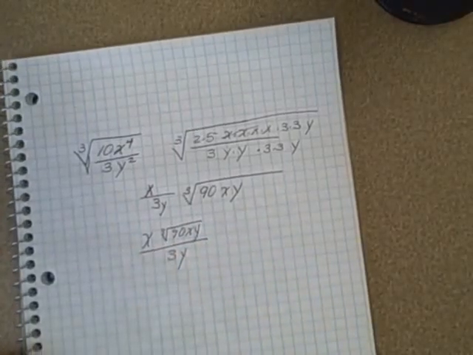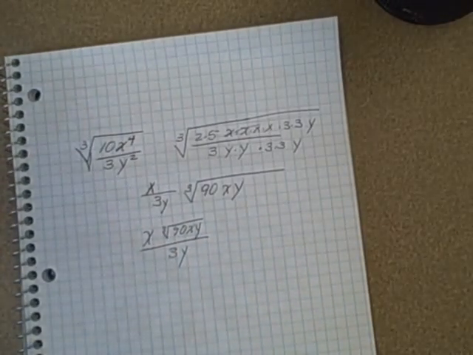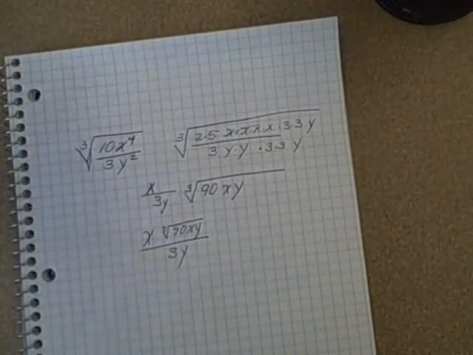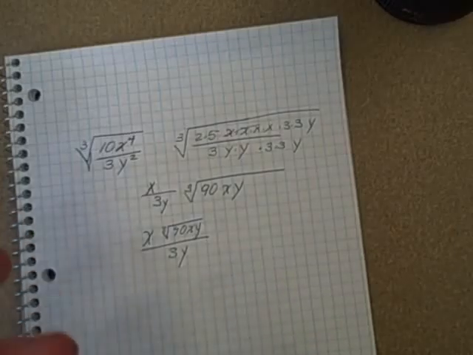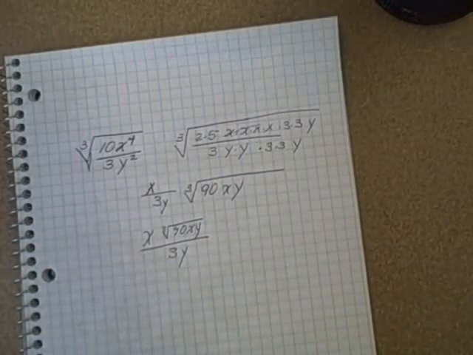Okay, and that's our examples for section 5.3. And we'll go on to our next section. We'll be looking specifically at adding and subtracting using the same property, but going along and adding and subtracting, multiplying and dividing as well.